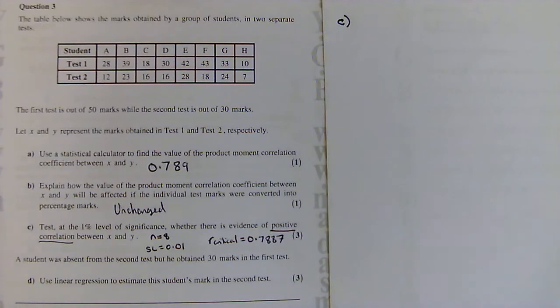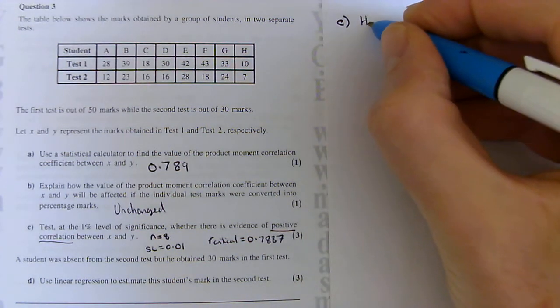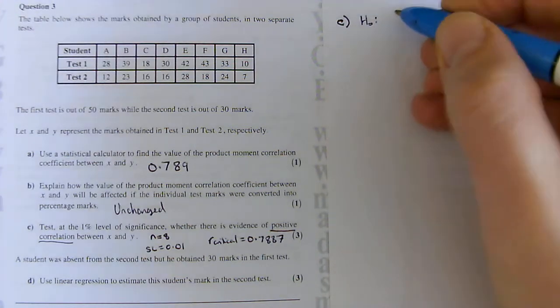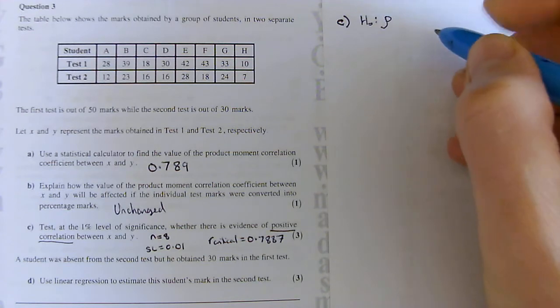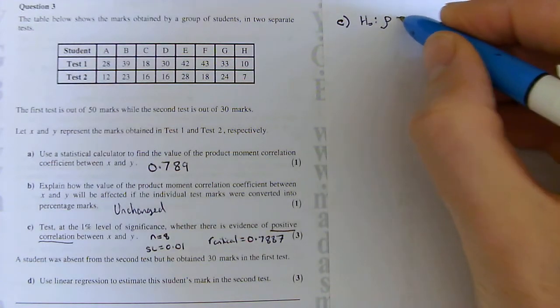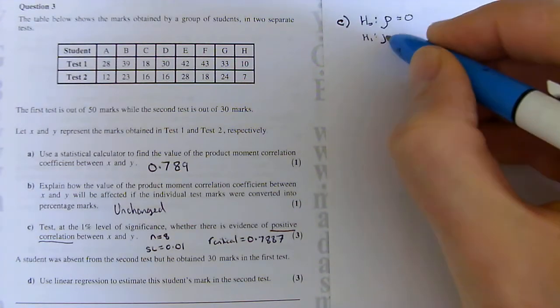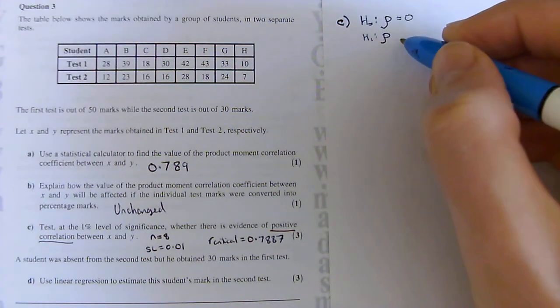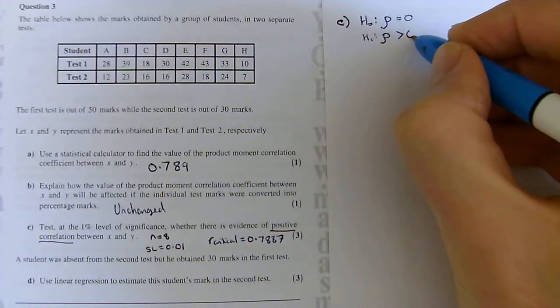Okay, so we're going to set this up formally. We're going to say that the null hypothesis, which is always how we set this up, is that the real value of the correlation coefficient, which we use as rho, equals 0, and the alternative hypothesis is that the real value of the correlation coefficient, because it's positive correlation, must be greater than 0.